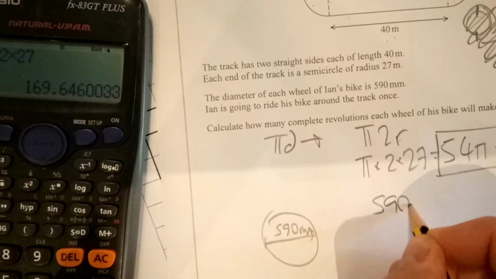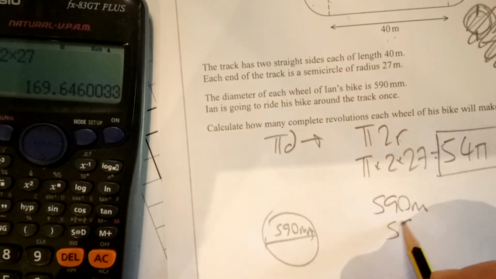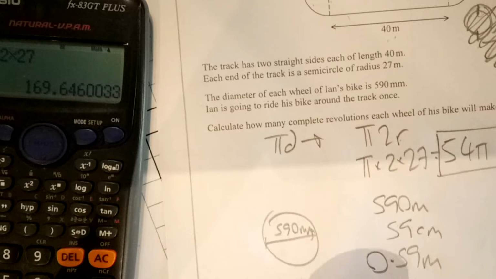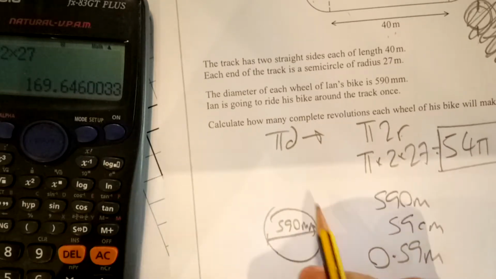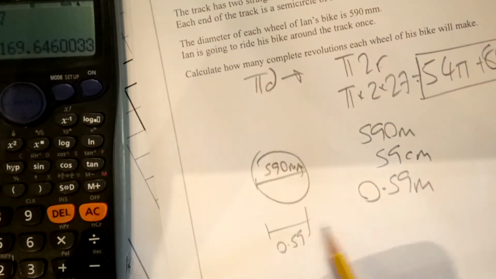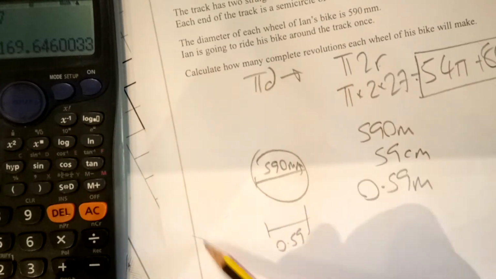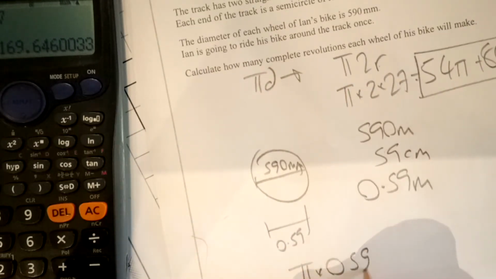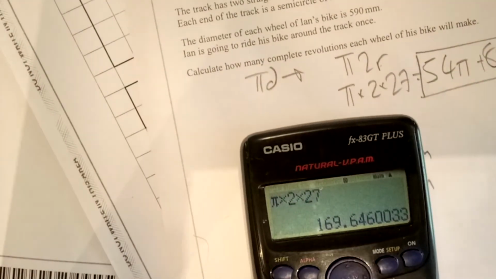So I know 590 millimeters is 59 centimeters, because I know there's 10 millimeters in a centimeter, and I know 59 centimeters is 0.59 meters. Okay, so my diameter is 0.59. I use the same pi d for this, and this is your diameter, so I don't have to do pi r squared. So I've got to do pi times 0.59. I'm going to do it in a calculator, but I know what the answer is.